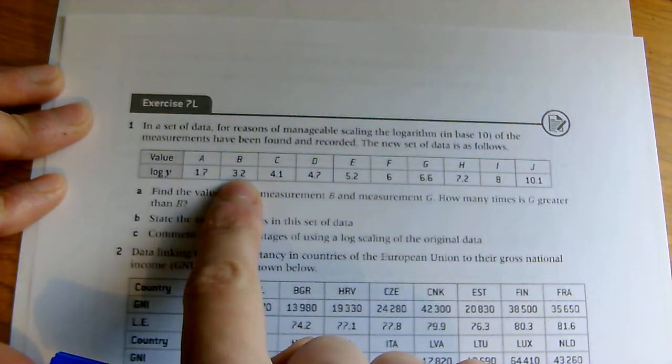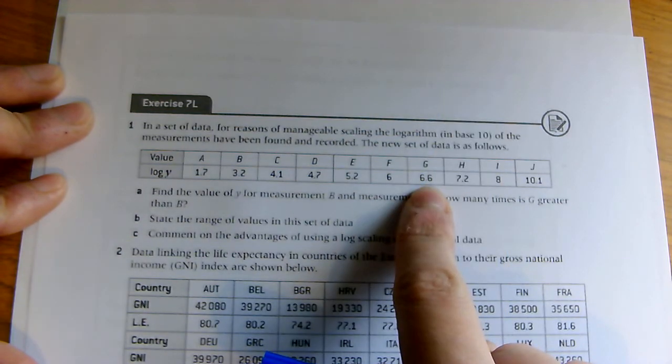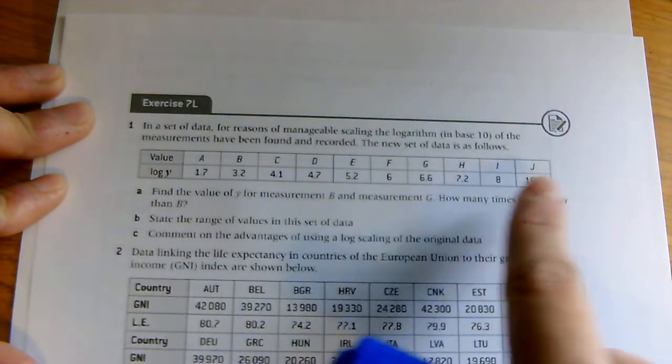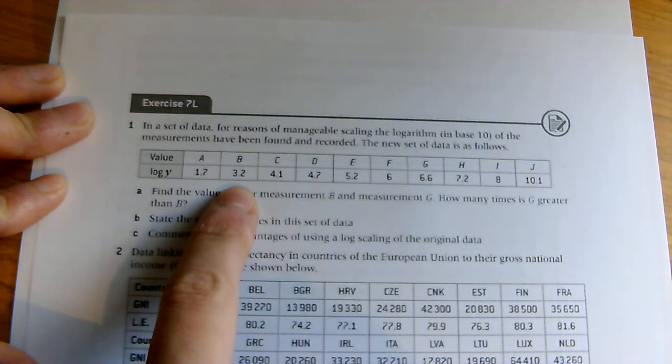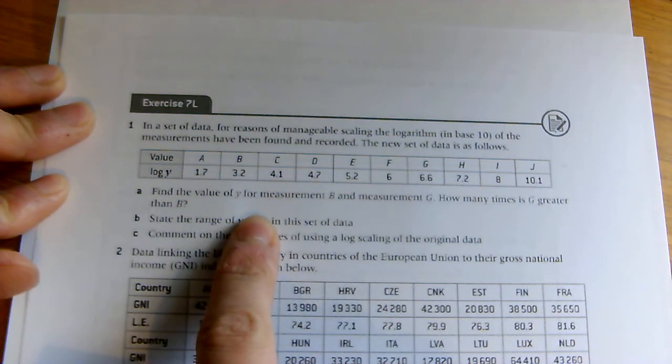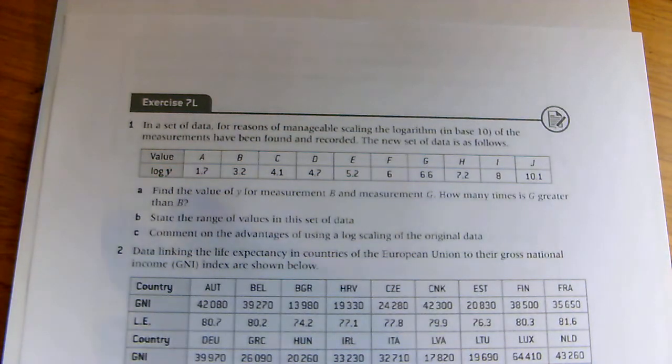So it was 10 to the power of 3.2. The g value is 10 to the power of 6.6. Then it's saying, well, how many times bigger are those? So 6.6 isn't that much bigger than 3.2, but when you put them back into powers of 10, you'll see that actually they are quite a lot bigger. So have a go at that question. Send me any questions you're not sure about, but hopefully that does make some sense.